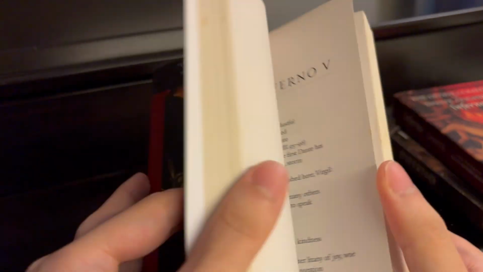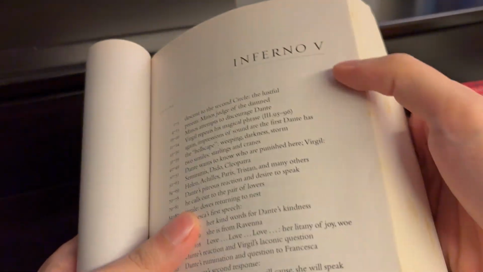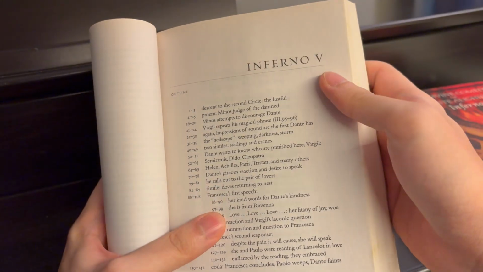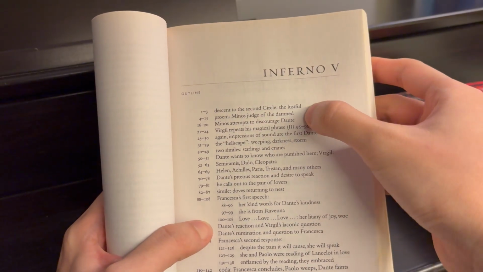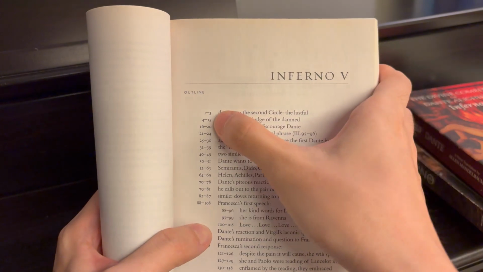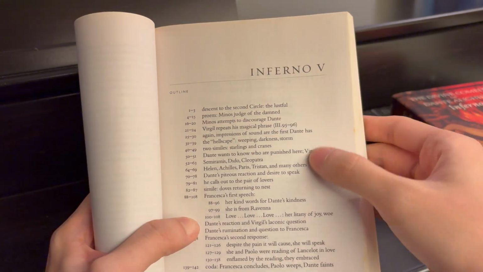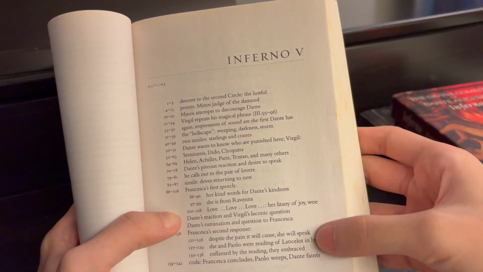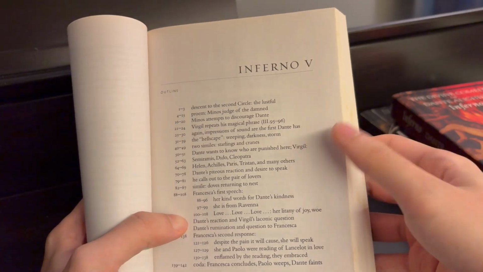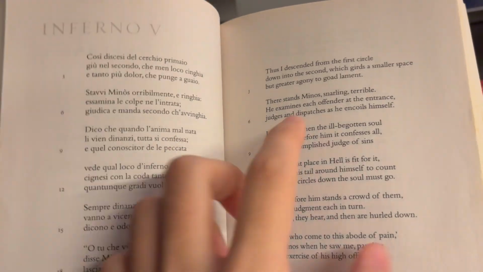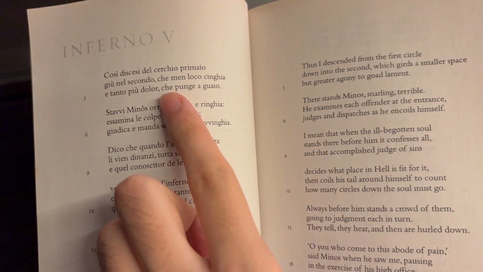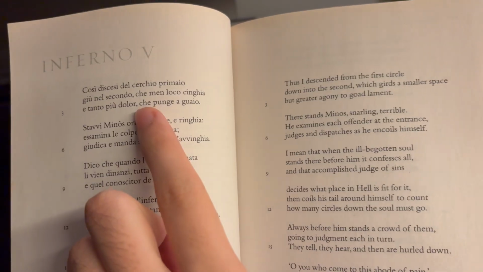So let's just open this up and take a look. So let's just use Canto 5 as an example. You'll see that at the start of every canto, you get this really nice outline, which goes line by line. You get this entire canto divided based on its lines, and then you get a clear idea of what to expect before the start of every canto. And then within the text itself, you can see that here you have the translation, and here you also have the original Italian placed just adjacent to the text.